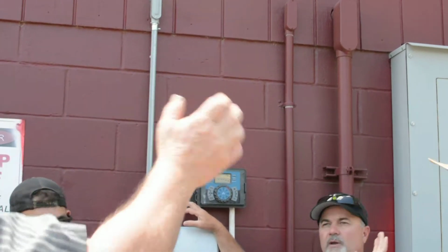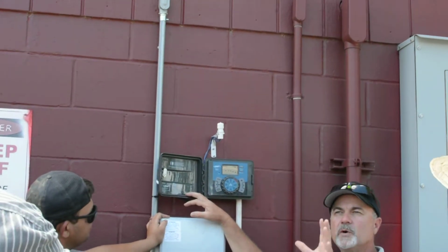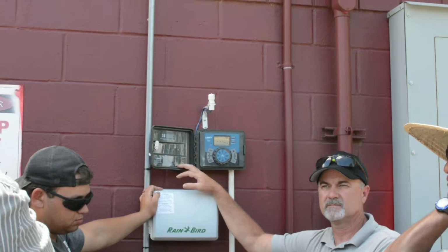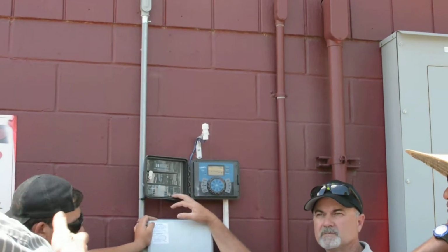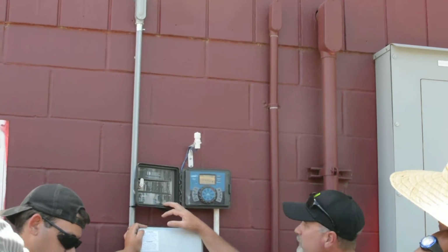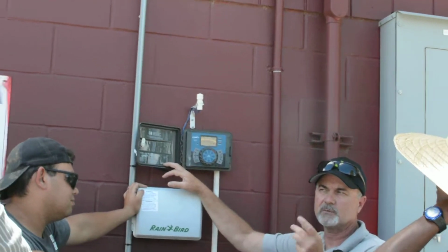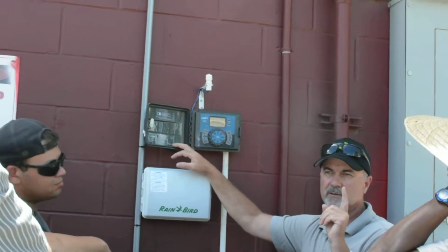Independent of the program? Yeah, all autonomous, independent. Yes, it reads both programs. So you take the Field 1 program off of the regular timer and then add it to your B program. And you even have a C program. You got an A, B, and a C. So we have the capacity to water any individual station.